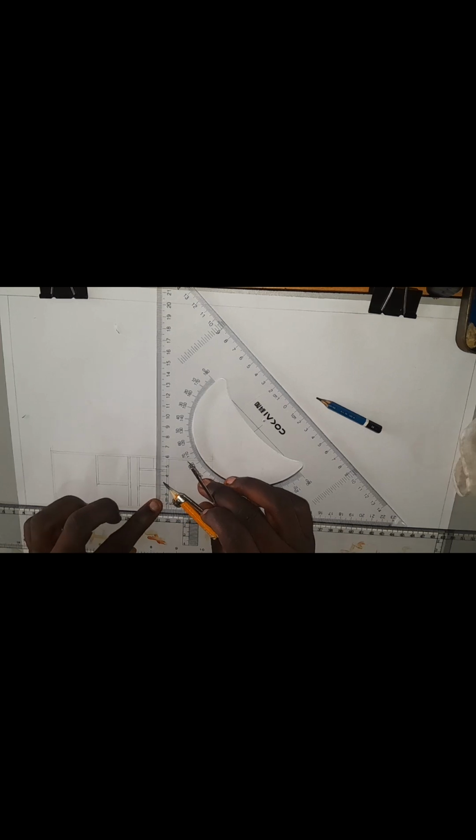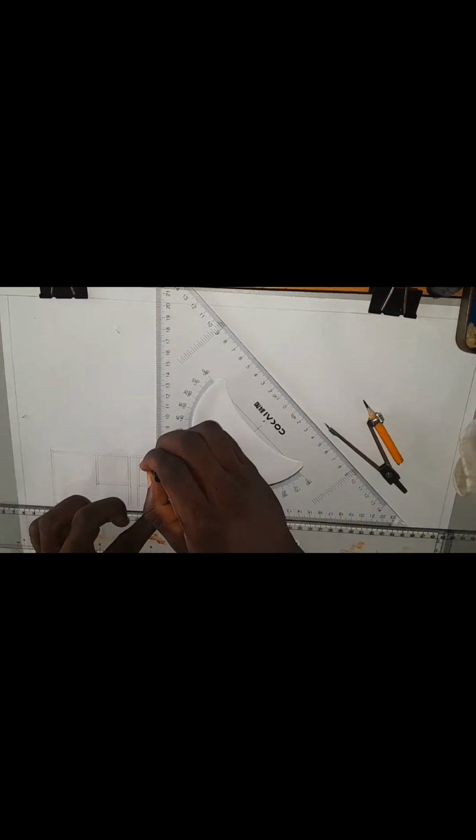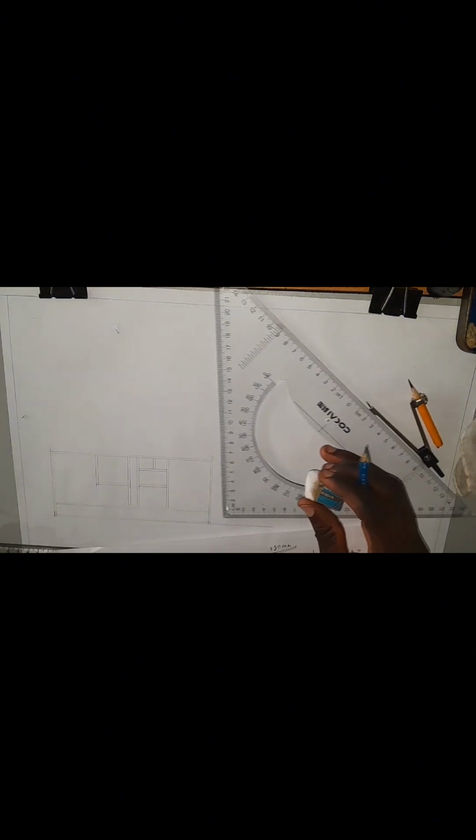Let's pick our measurement here. So now check it out.